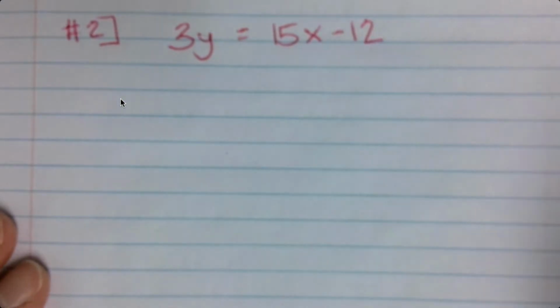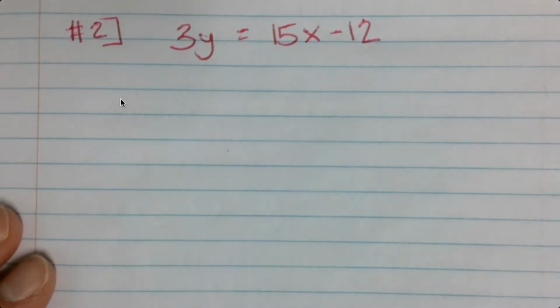Alrighty, so we're going to do a few more examples of this. Hopefully this one is a little bit easier for you, the one we're about to do. So this is going to be number 2. And this is going to be 3y equals 15x minus 12. So hopefully this one's a little bit easier.